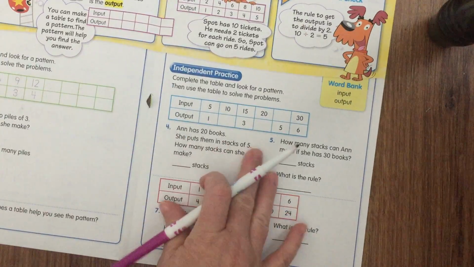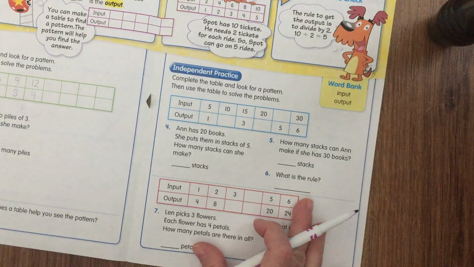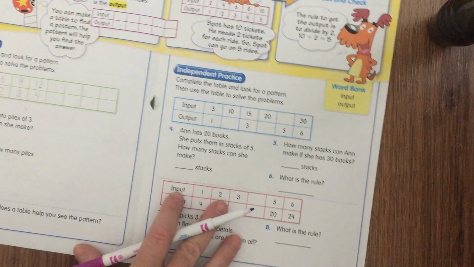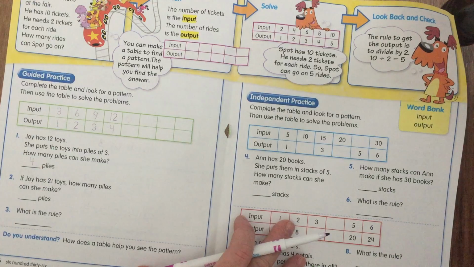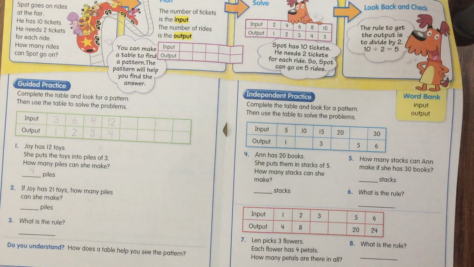Okay, same thing over here. Let's finish the chart and answer the questions about it. Okay, what I'd like you to do now is pause the video to give you time to work on it. And when you're done, unpause the video and you and I will go over these together. All right, you ready to check your answers?